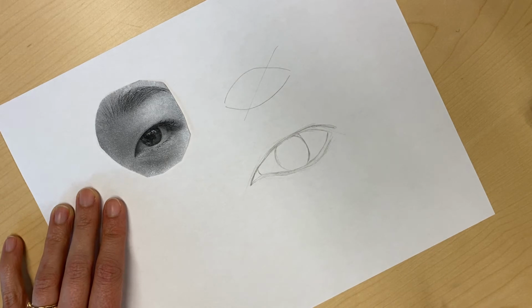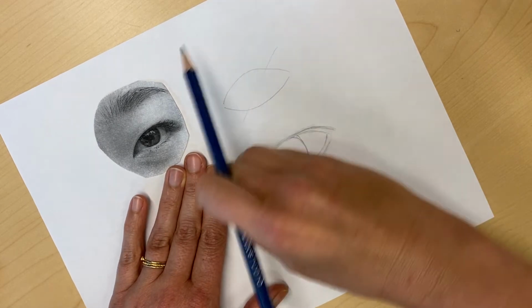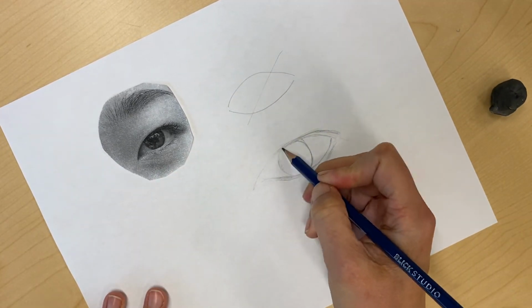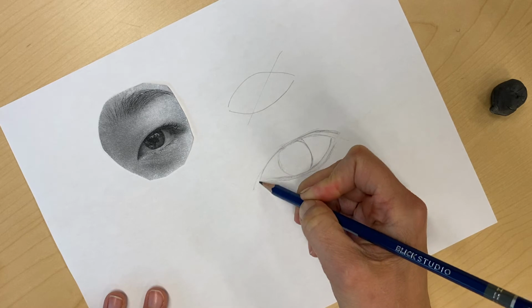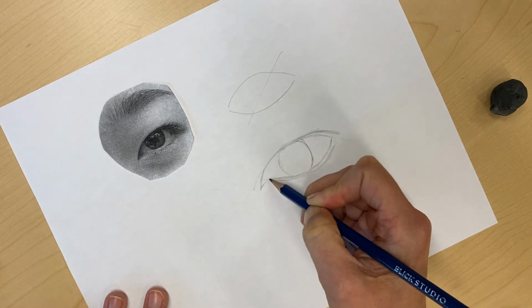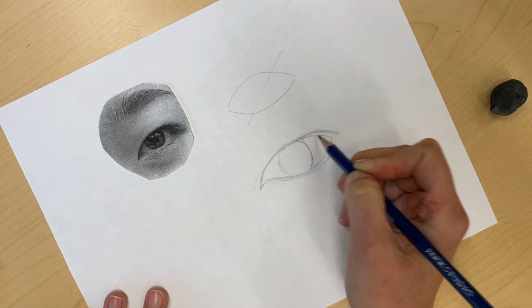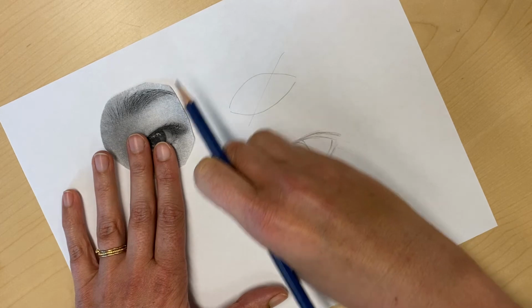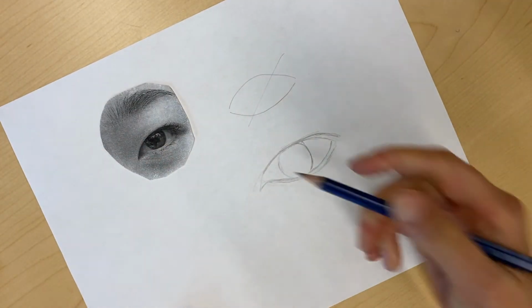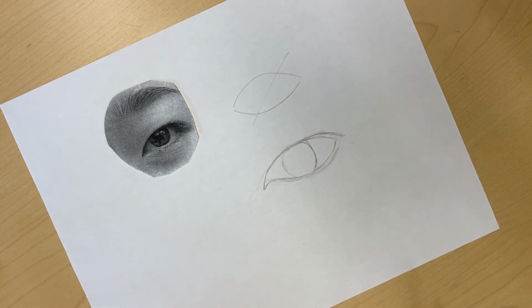The next step is to get out our shading pencils, and I'm looking at this and I already noticed the angle is a bit wrong. So I'm just going to shorten that tear duct and drop it down a little bit. So that's the best part about working with this H pencil to start, because it's nice and light and you can change these lines very easily.